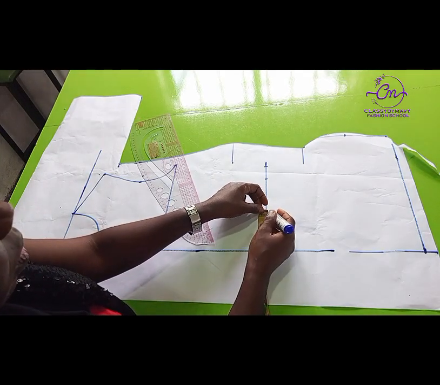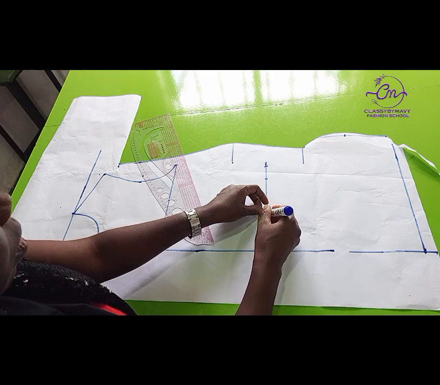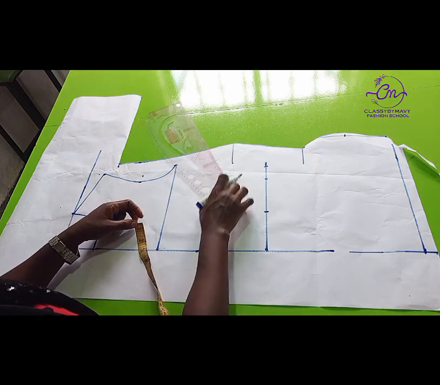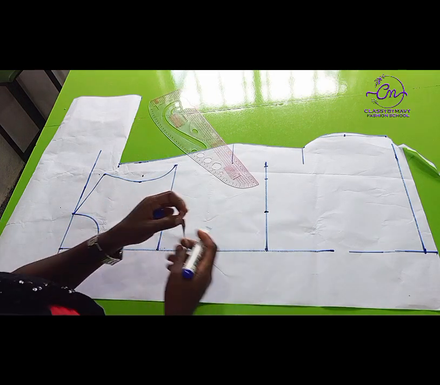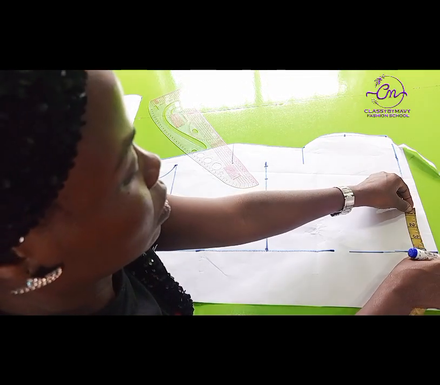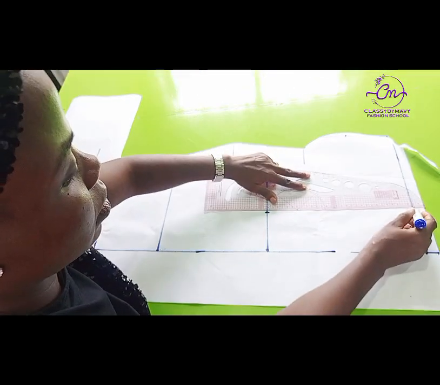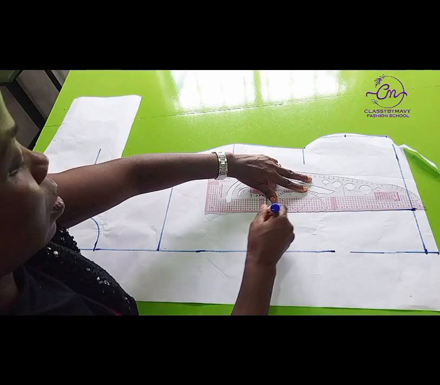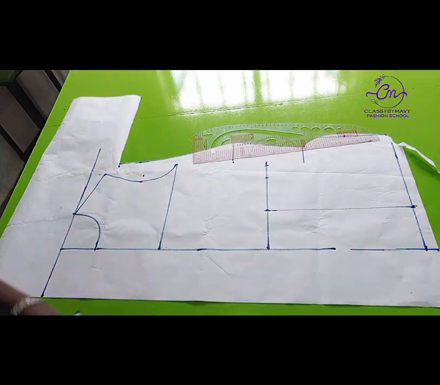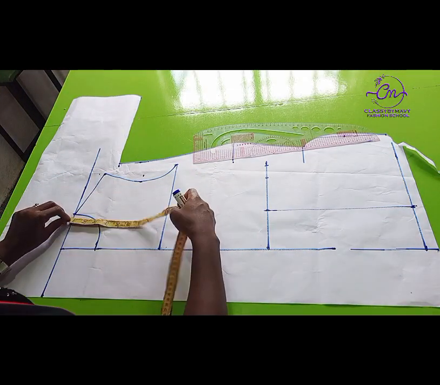Okay. So after that, I'm here inserting my bust span divided by 2 on the waistline, which is 7 divided by 2, 3.5. Then I'll move down to the hemline and mark 3.5 to then connect with a straight line. Can you see? So I have my dart leg.